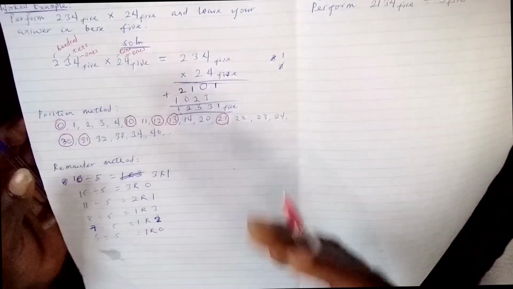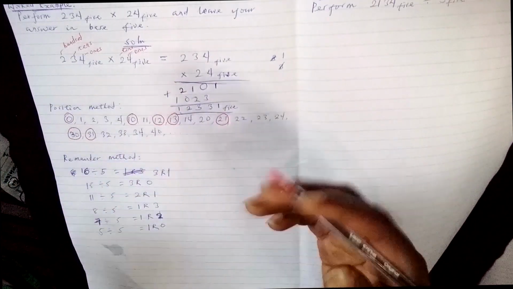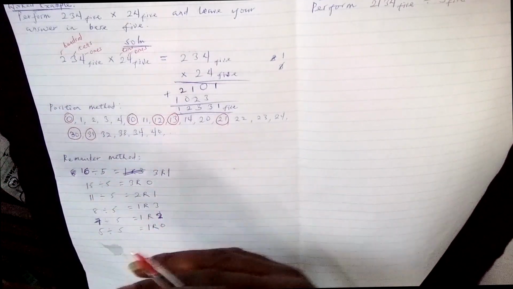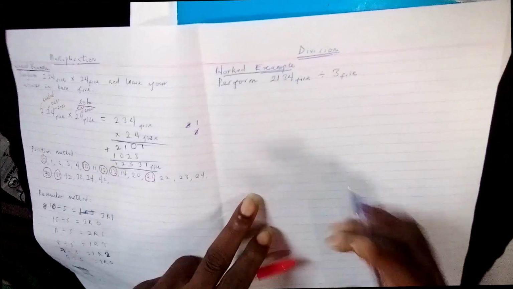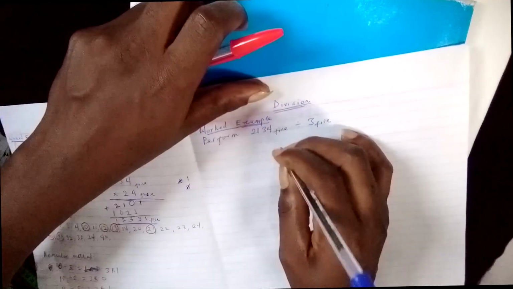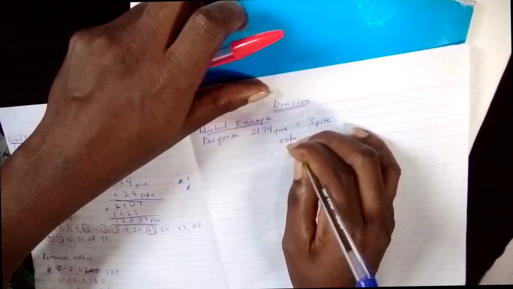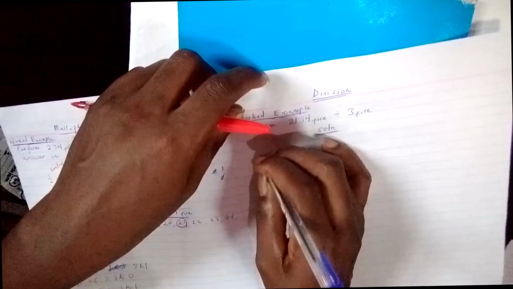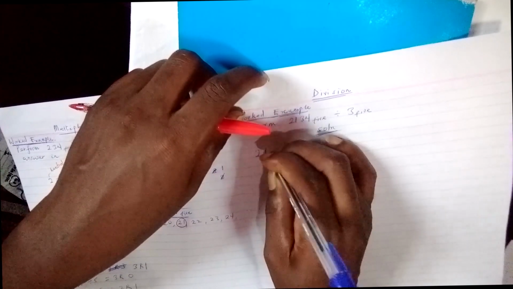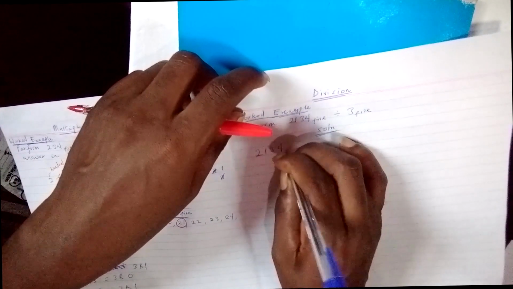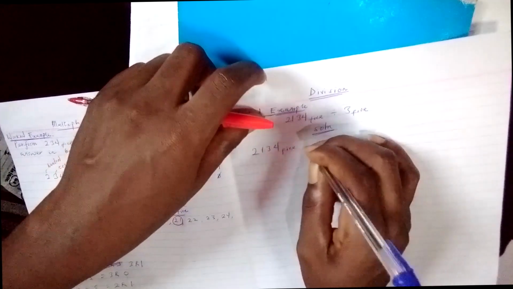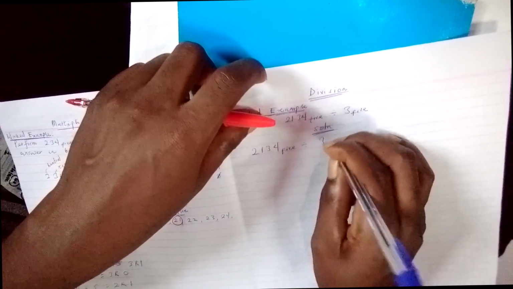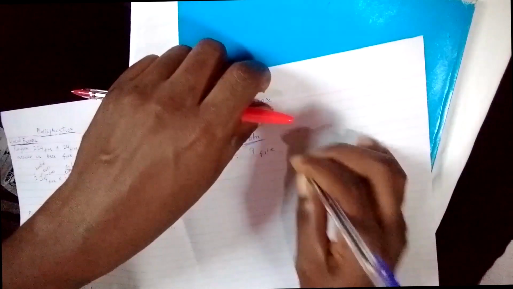Now this is how you have to use the two methods to solve multiplication of number bases. Let us quickly brush through to division of number bases using the same methods. For division of number bases, let us solve. First, we have to write 2, 1, 3, 4 in base 5 divided by 3 in base 5.